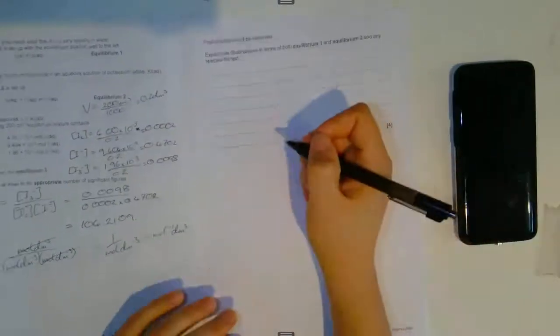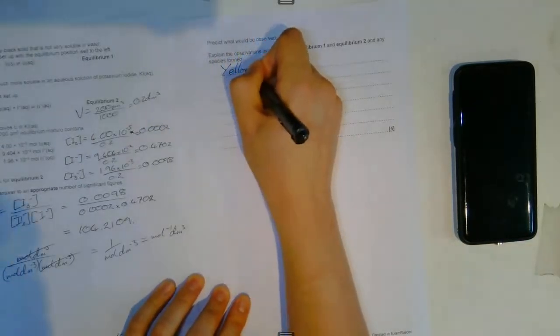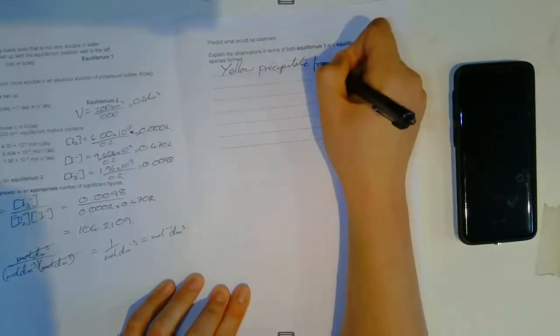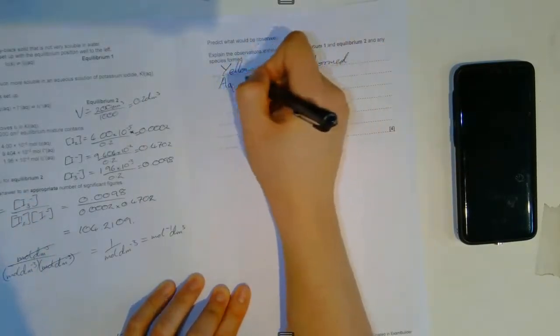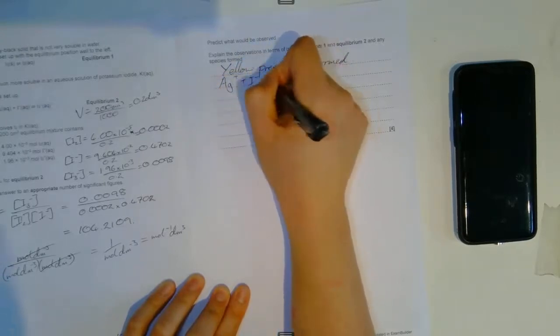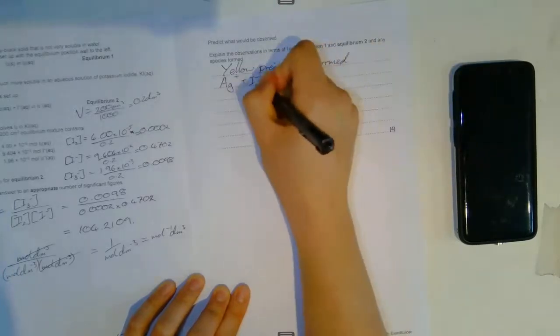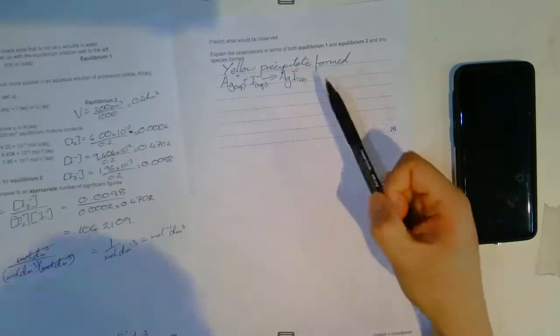So we would expect to see the precipitate formed, and it would be a yellow precipitate. And that would be because we've got our Ag plus ions reacting with our iodide ions to create AgI, which is a solid, of course, from our aqueous species over here. So, yeah, we would expect to make silver iodide. That means that we would get to see a yellow precipitate.